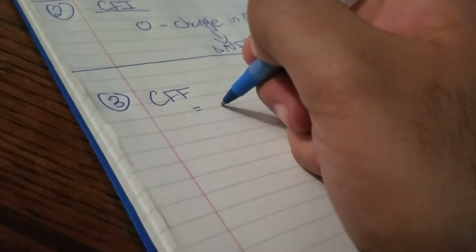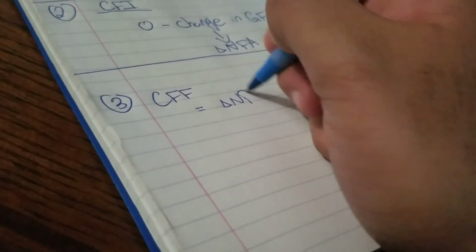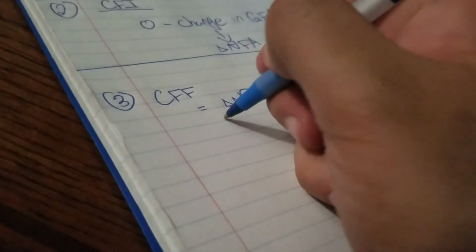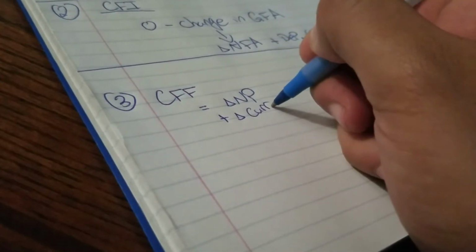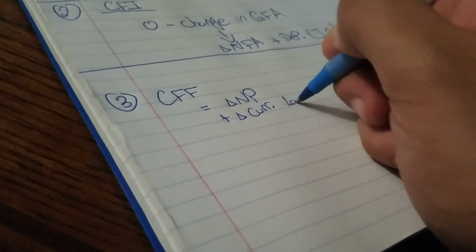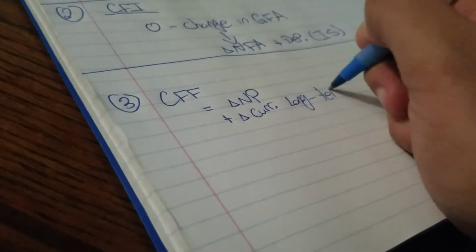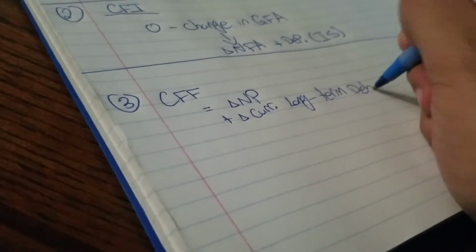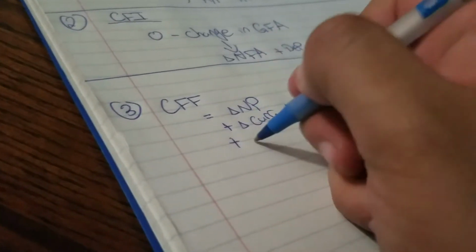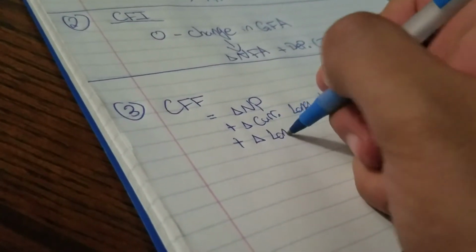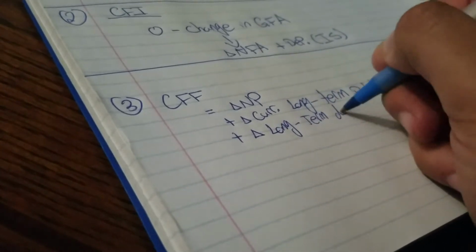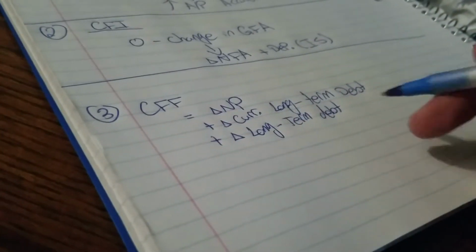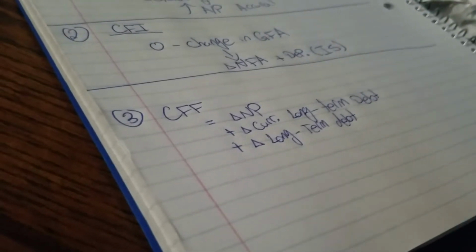You're going to do the change in notes payable plus the change in the current portion of long-term debts plus the change in long-term debts. So you're going to get the change in both the current long-term debts and the long-term debts.